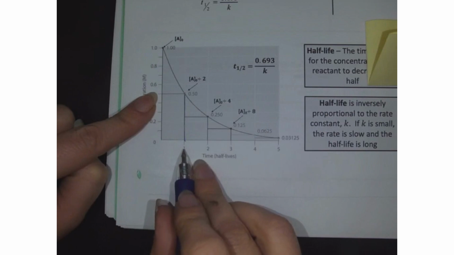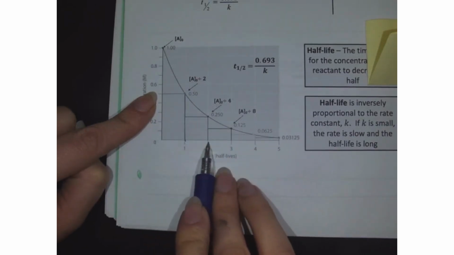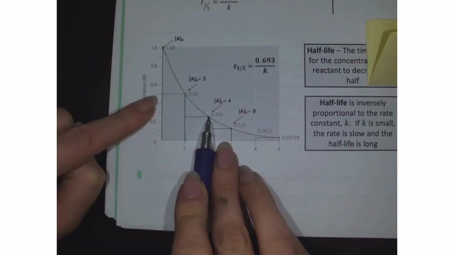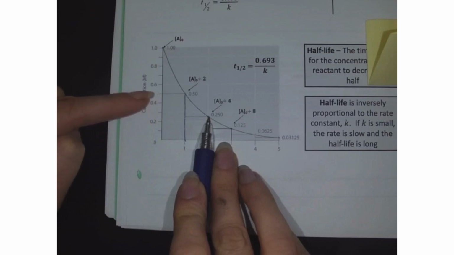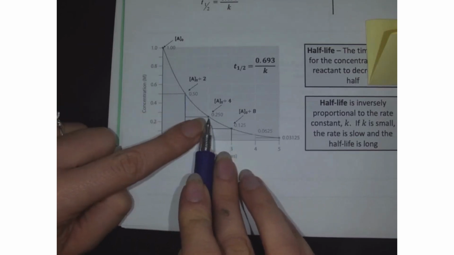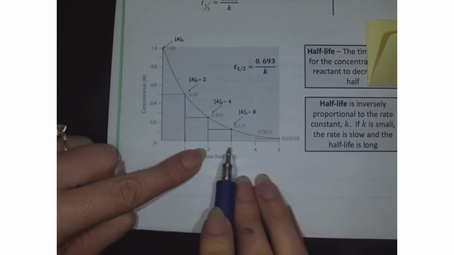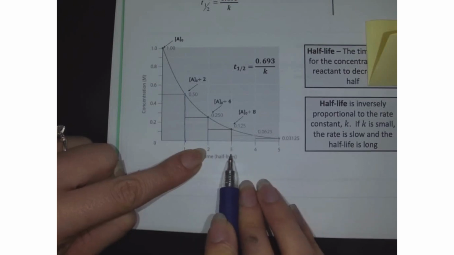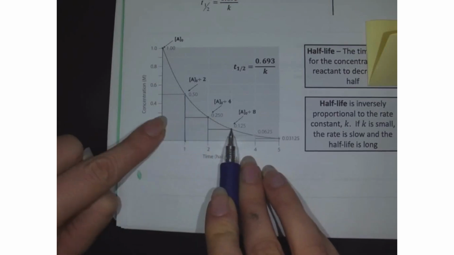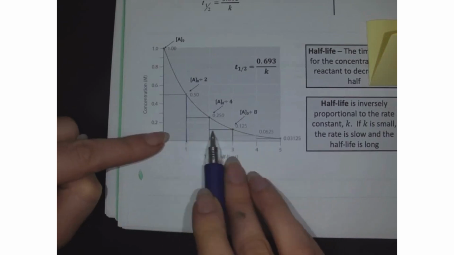Now, a half-life is the same amount of time. So if this was 2 hours, then if 2 more hours pass, I now have half of that, because I went from 0.5 to 0.25. And then we're going to do another half-life, another 2 hours, or whatever the half-life is for this substance, and we're going to go from 0.25 to half of that, 0.125.